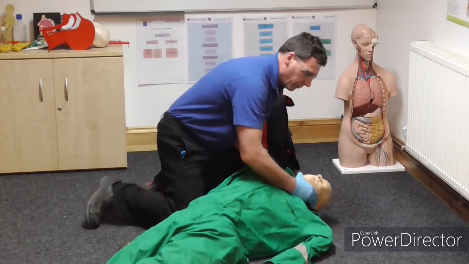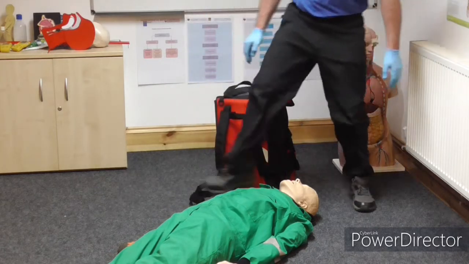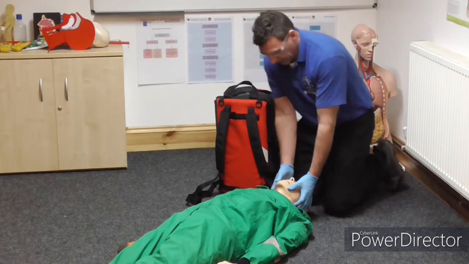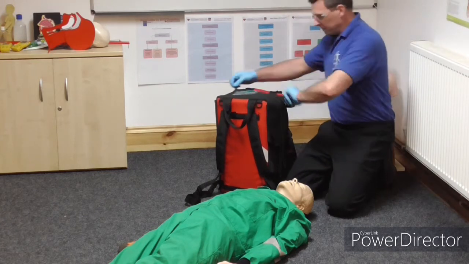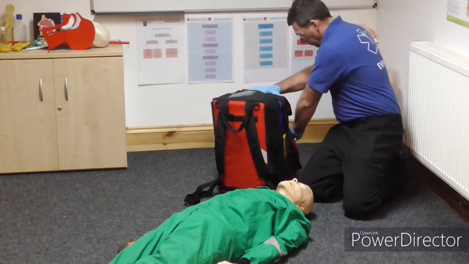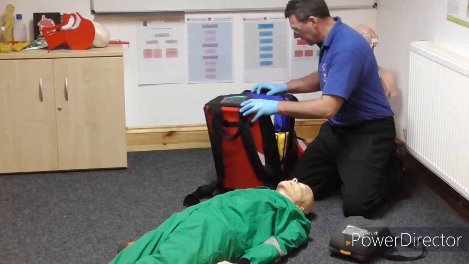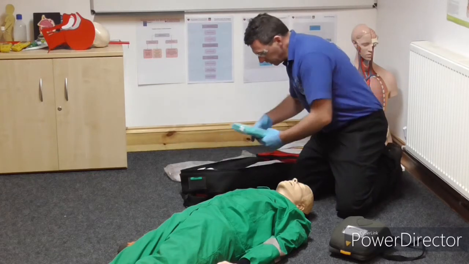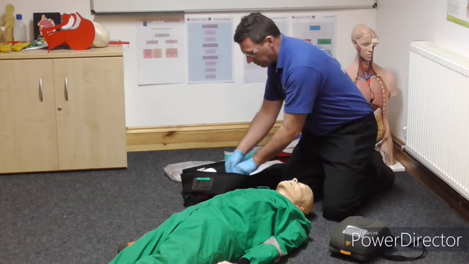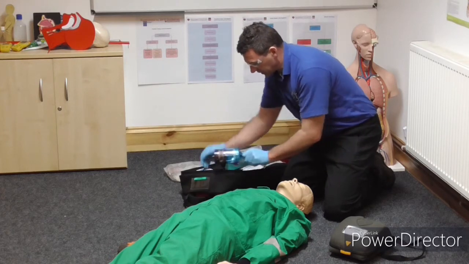Once I think all the fluids are out, I'll bring him back. I'm going to come back around to the head and now I'm happy. If I felt there was a little bit of fluids, this may be when I open up my bag, not forgetting to take out my defibrillator and place that to the left. Open up my bag there. I'm not going to need that equipment, but I am going to use my suction equipment on this occasion.